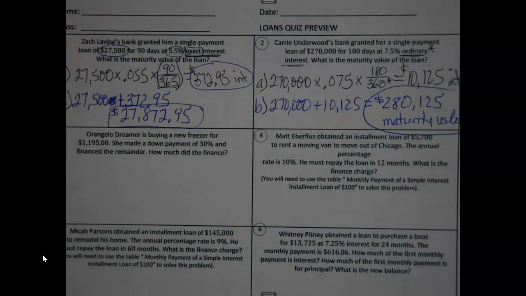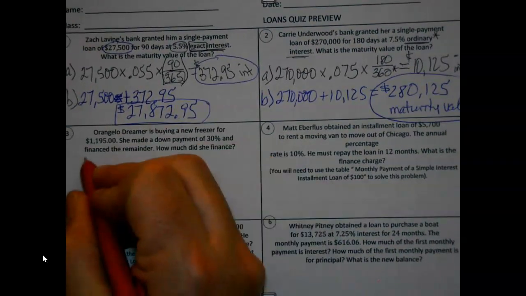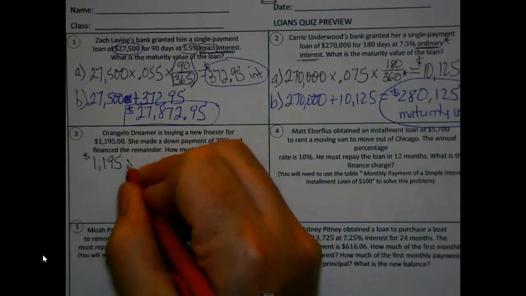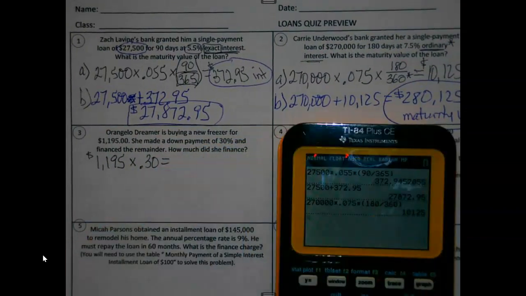Now, the rest of these, again, we're basically going in the order that we did within the packet. So we've got Orangelo here is buying a new freezer for $1,195. She made a down payment of 30% and financed the remainder. How much did she finance? Okay, there's two ways you could tackle this. You can either say, hey, it's $1,195. How much was the down payment? So I'd multiply by the 30% as a decimal.